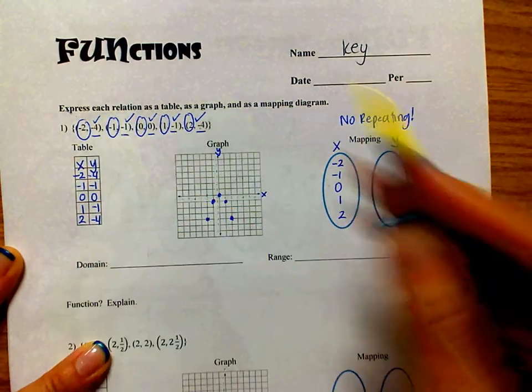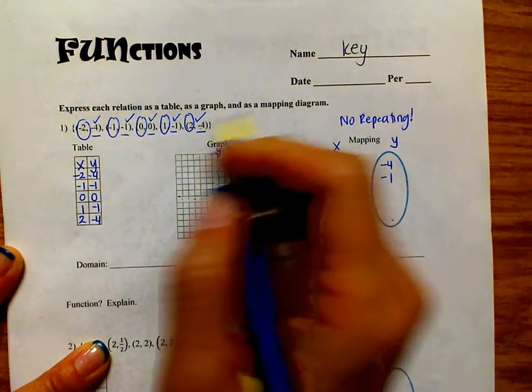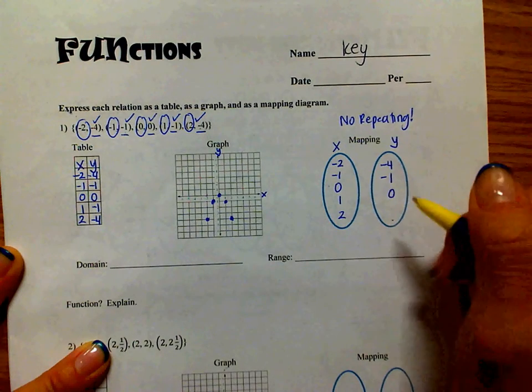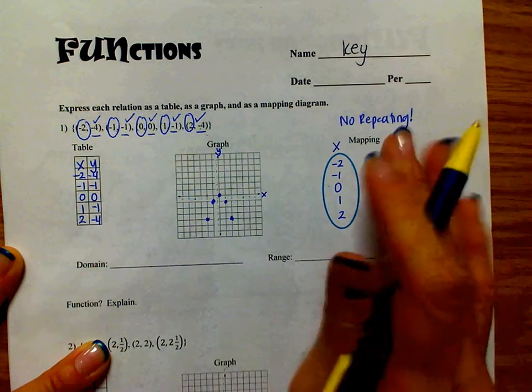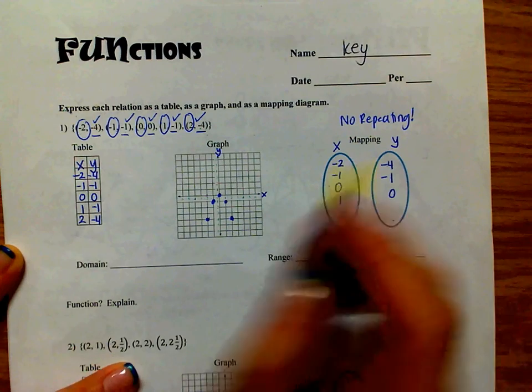We've got a -4 and then a -1. So no repeating yet, 0. And then we have another -1, which we already wrote, and another -4, which we already wrote, so we're not going to write it again. The arrows will show us that they were used again. So let's go back here.